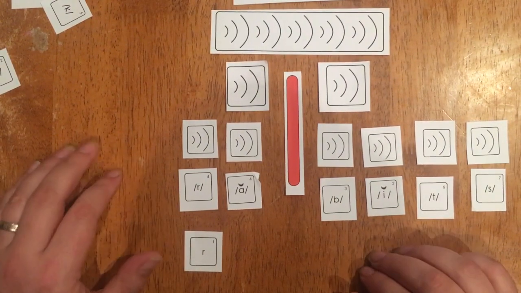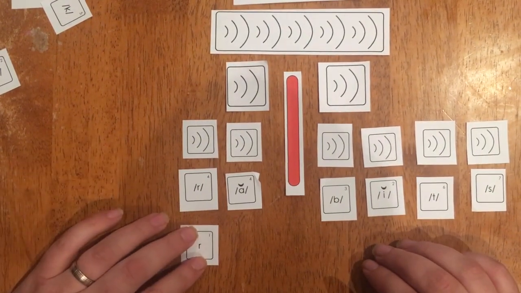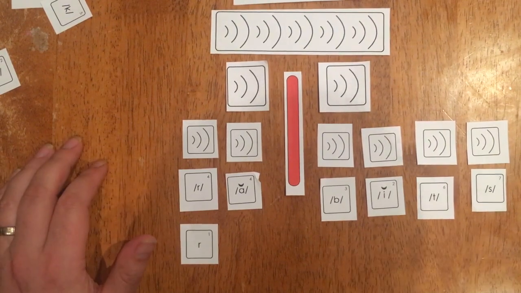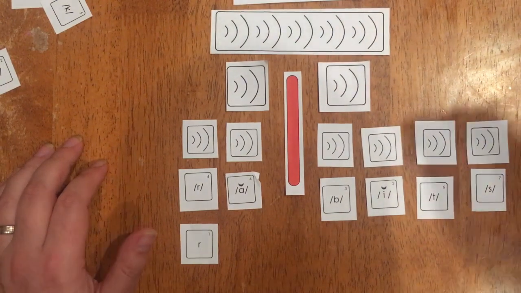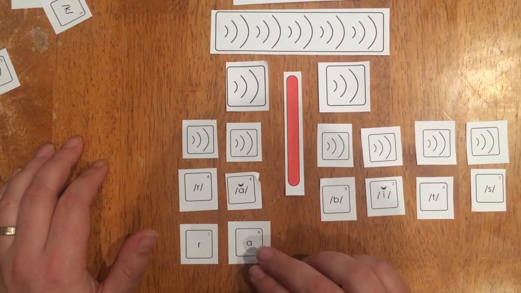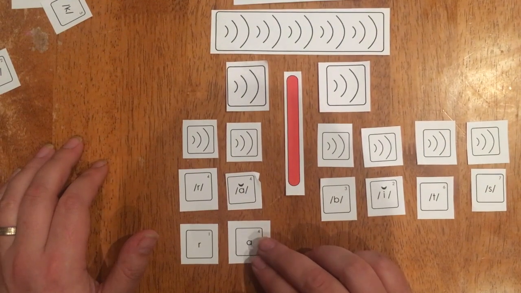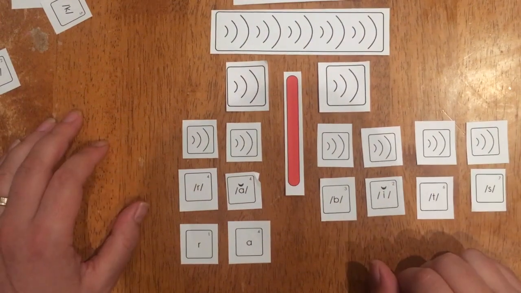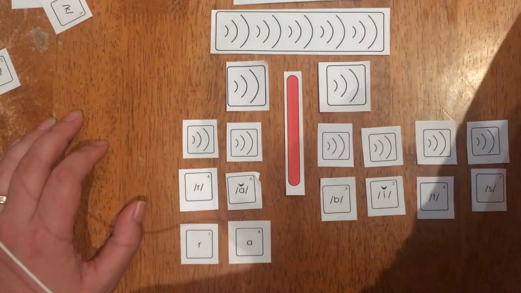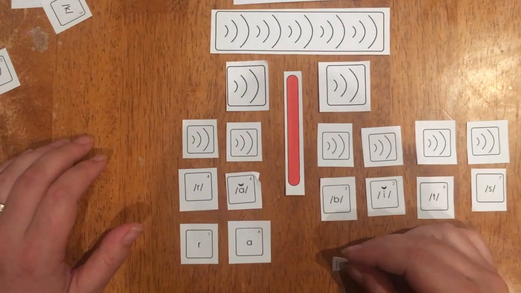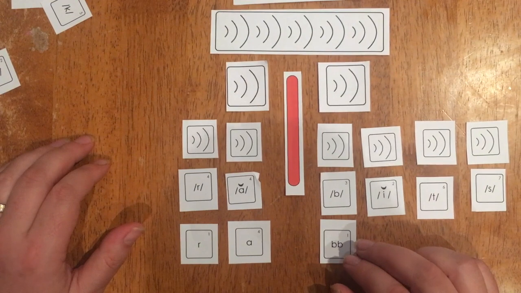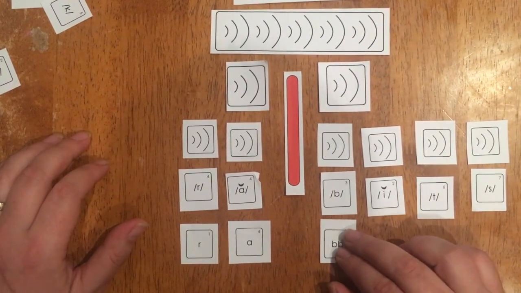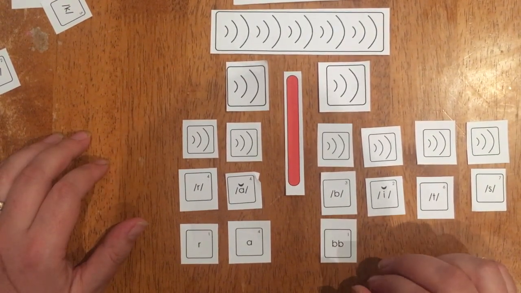The sound is made most often by the letter R. The ah sound is made 96% of the time, and I'll show you a resource later on which that comes to, by the letter A. Now the b sound, of course, is made by the letter B. But because I know that ah is the short sound, after the short sound in a multiple syllable word, you have the double B, rabbit.